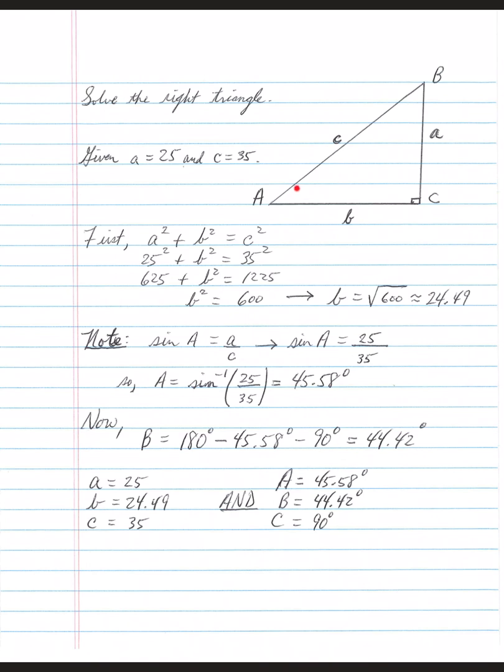Once you have that angle and you know this one's 90, then angle B has to be the difference between those and 180. So if you take 180 degrees, subtract the angle you just found, minus angle C because it's a right triangle, you get 44.42 degrees, and that's angle B. Once you know all three sides and all three angles, you have solved the triangle.